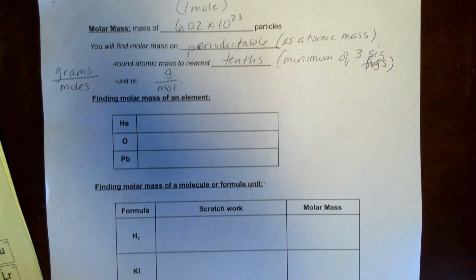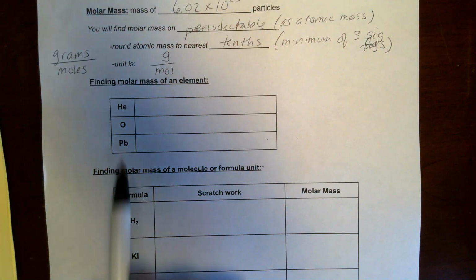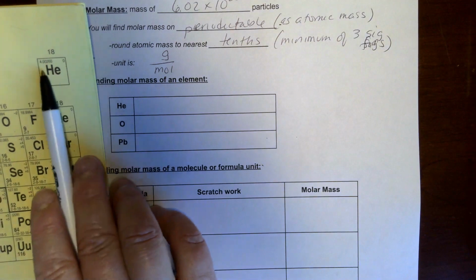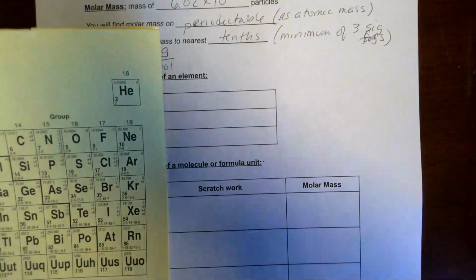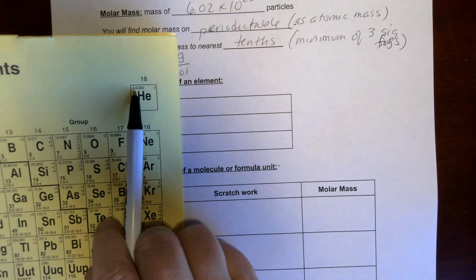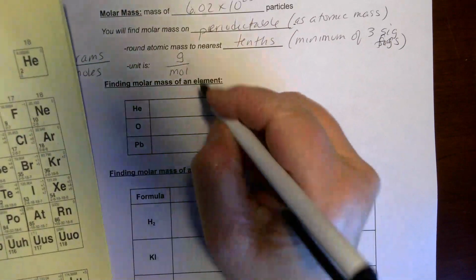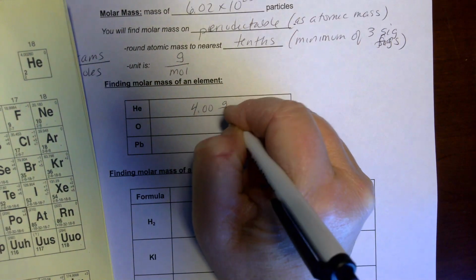So finding the molar mass of an element, we're going to go to the periodic table. We're going to go to helium. We see helium, to the nearest tenth, is 4.0, but that gives us only 2 significant figures, so we're going to go 1 more digit beyond, and rounded is 4.00 grams per mole.